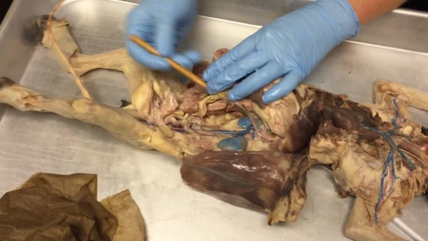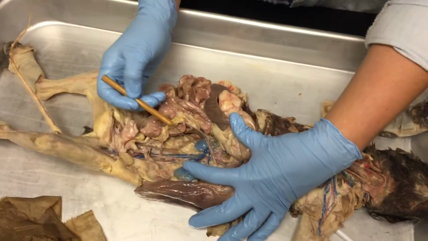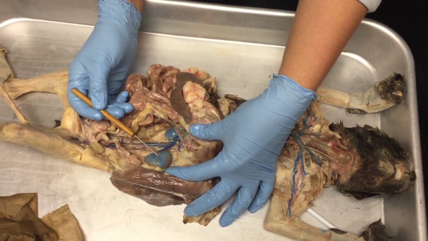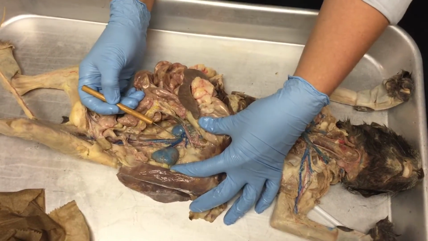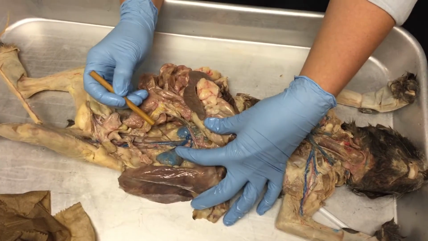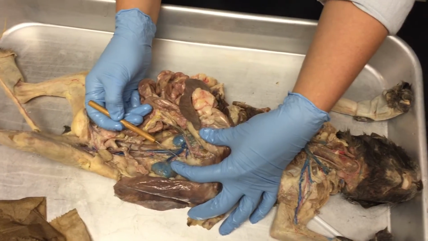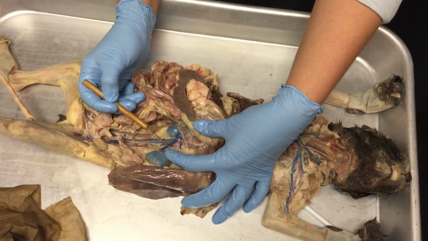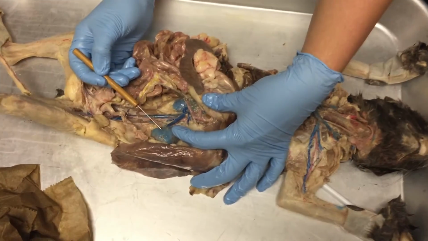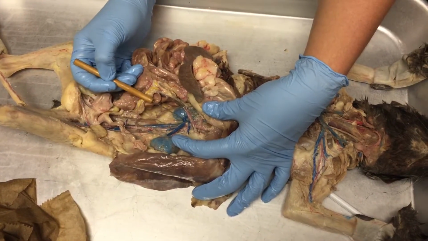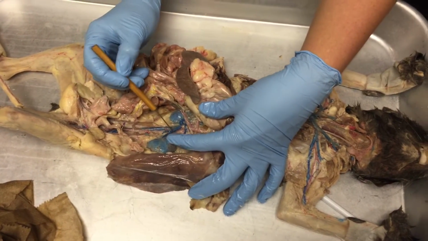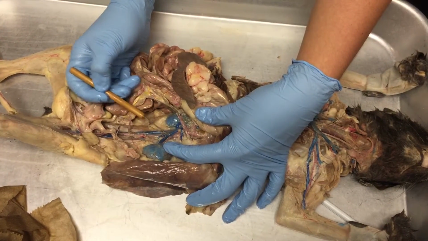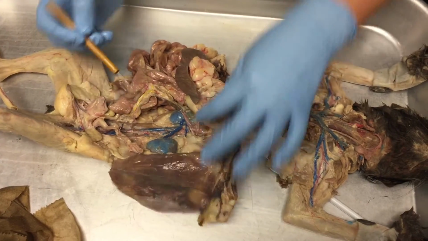All right, next vessels I want to point out are these. So this huge blue vessel going to, what is this organ right here? Kidney, fantastic. This would be the left renal vein. Below it, this would be the left renal artery, okay? Left renal vein, left renal artery. The vein is taking deoxygenated blood away from the kidneys, back to the inferior vena cava. The renal artery is bringing oxygenated blood from the abdominal aorta to the kidneys, okay?